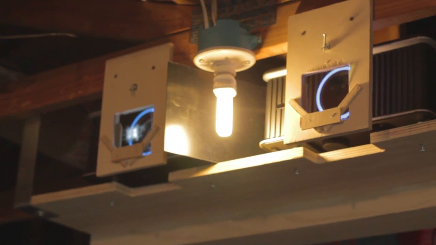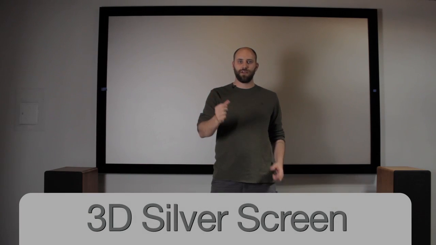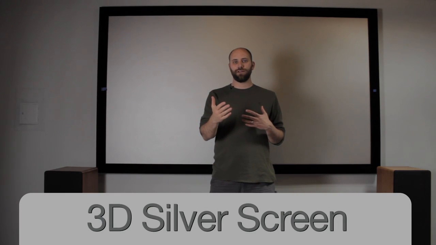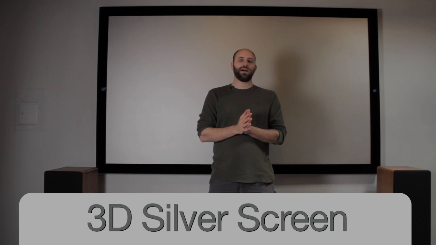The way it works is it uses polarized light. So I have two projectors, each with a polarizing filter on them, turned at different angles that will match 3D glasses. And then you need a special 3D screen like this to preserve that polarization so that when it comes back to the audience or the viewer, it'll still line up with the glasses. This is a wonderful silver screen that I got from Strong MDI in Canada. You can find them just by Googling Strong MDI and it comes right up.